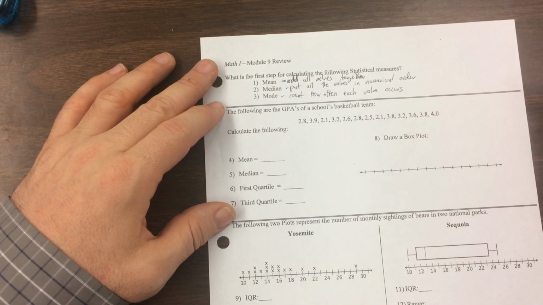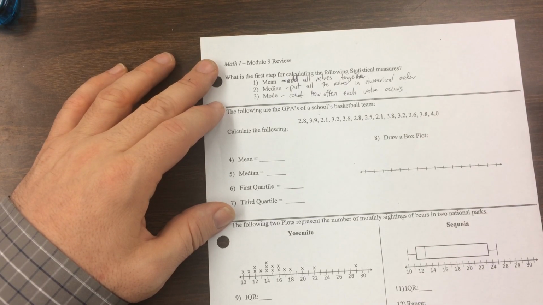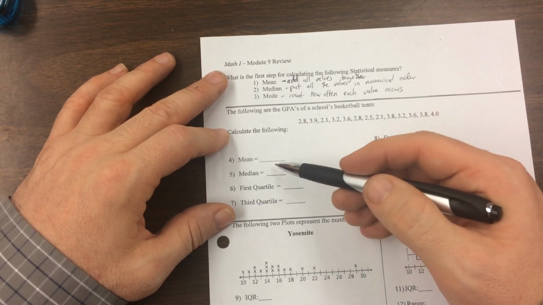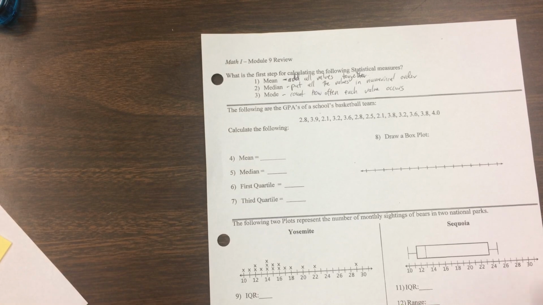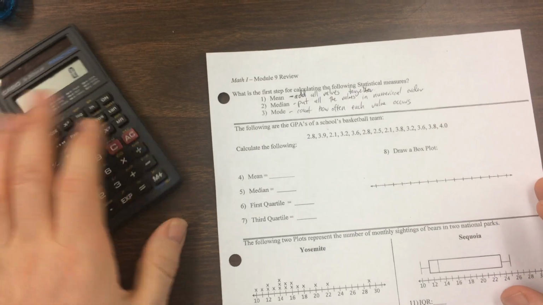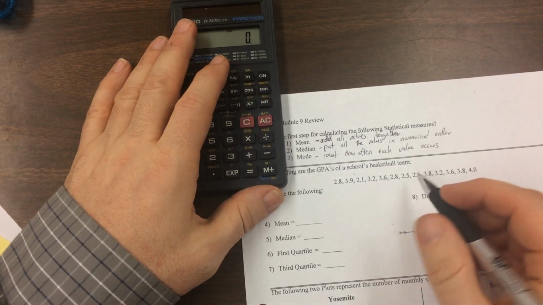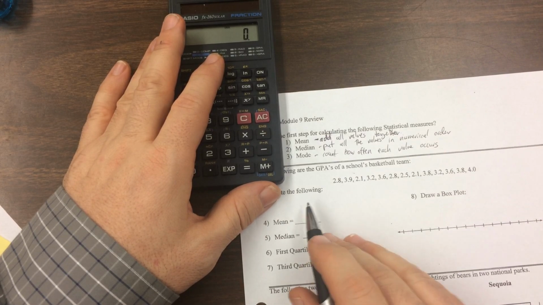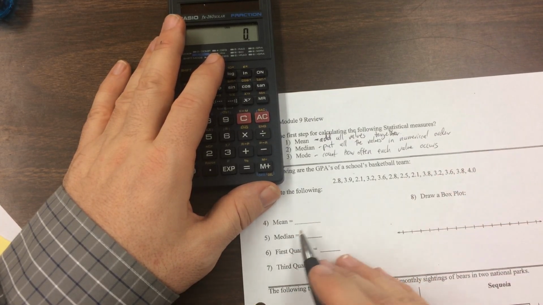All right, so the following are GPAs of a school's basketball team. So we've got this many GPAs, and we calculate the following. The mean, okay? So mean is going to require us to add all the values together, like we just said. So I'm going to grab my calculator. Now, my strategy for doing this is I'm going to put them in order since I'm going to have to find the median. And when I put them in order, then it's going to help me count them up.